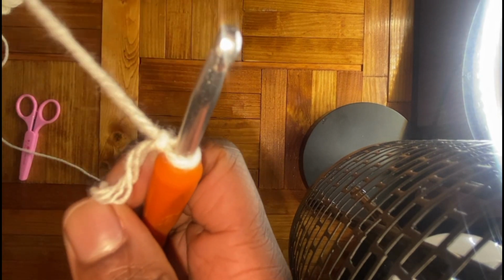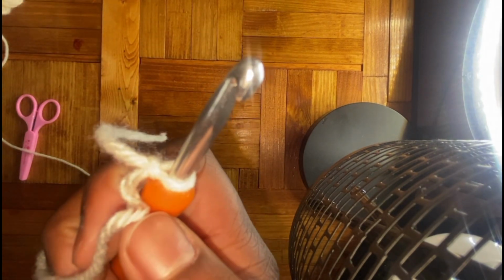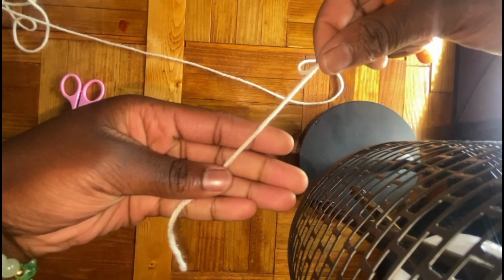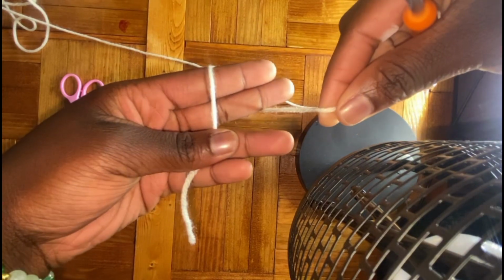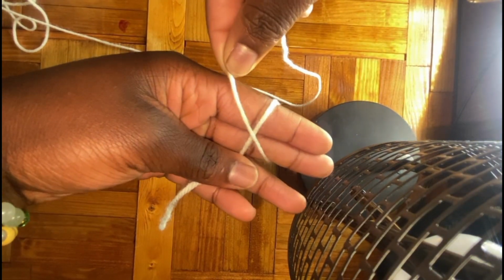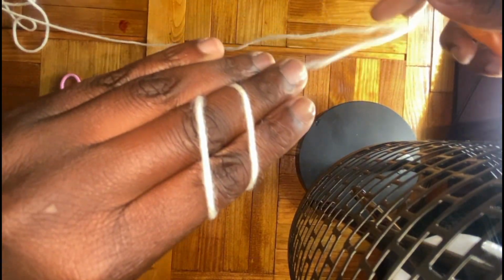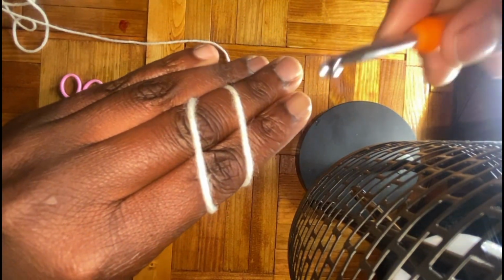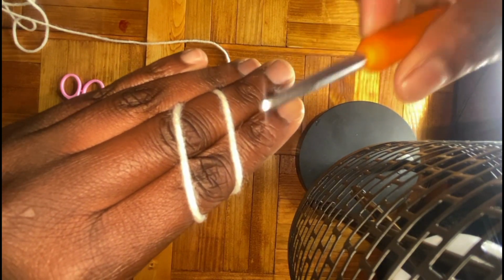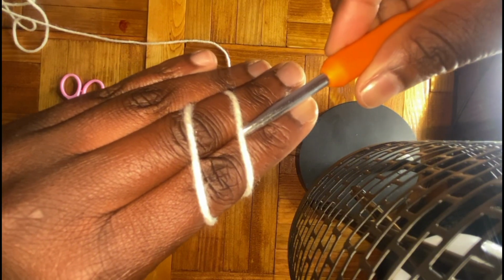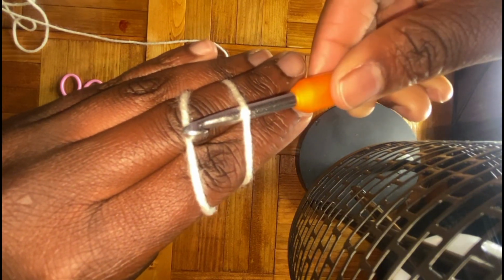And I will do that again to help you guys once more. You're going to have your yarn in your hand like this. You're going to wrap the yarn around your middle and your index finger and cross it in the back. But in the front, you should have 2 parallel lines, okay? Stay with me. You're going to take your hook and have the hook part, the sharp part, facing downward, and slip it under the first parallel line.